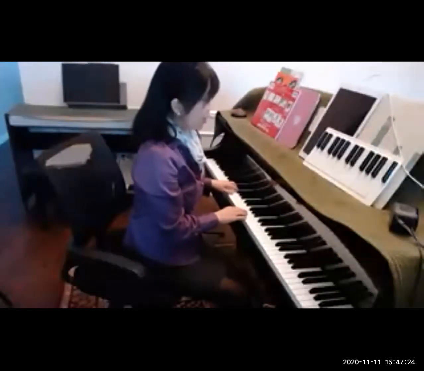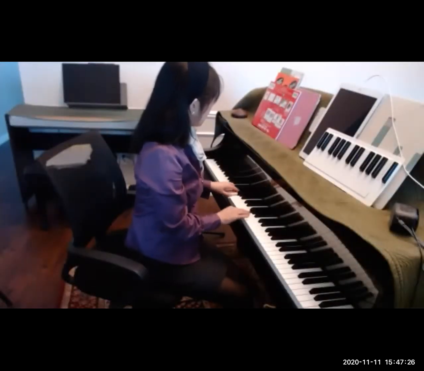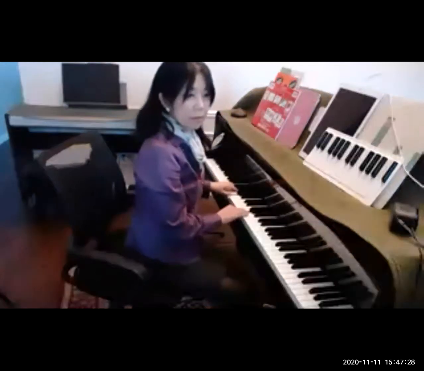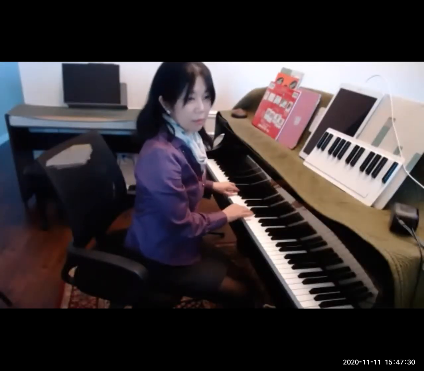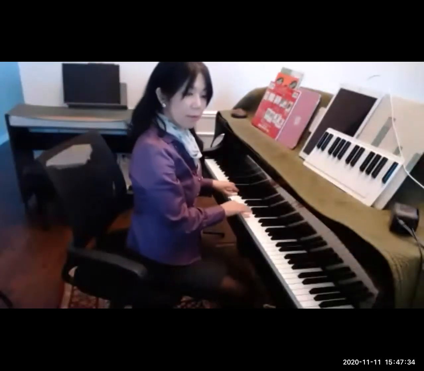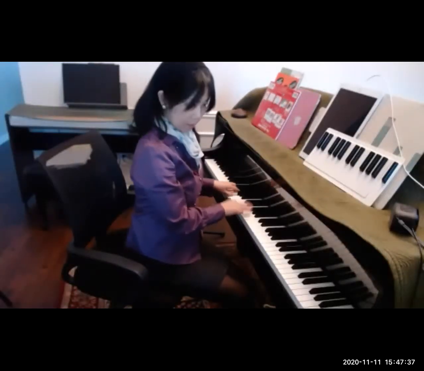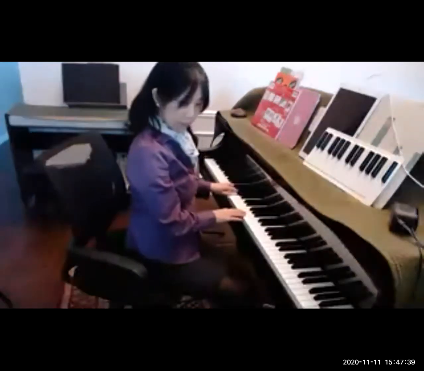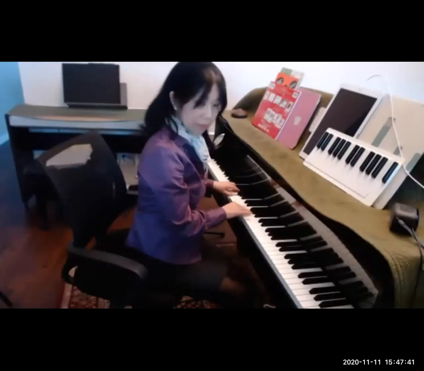Here's Duke Ellington's rhythm. And I'm going to change the rhythm, triplet. Do you see how it's different when you change the rhythm, even though I am using the exact same notes?